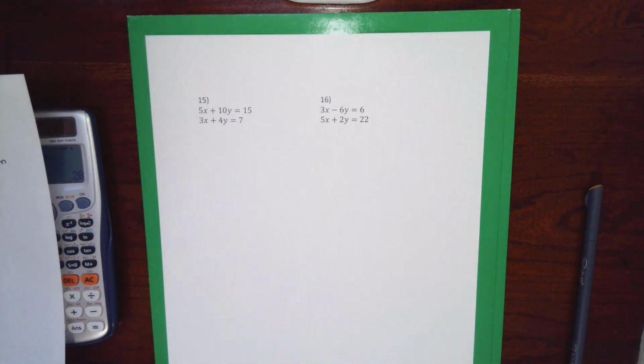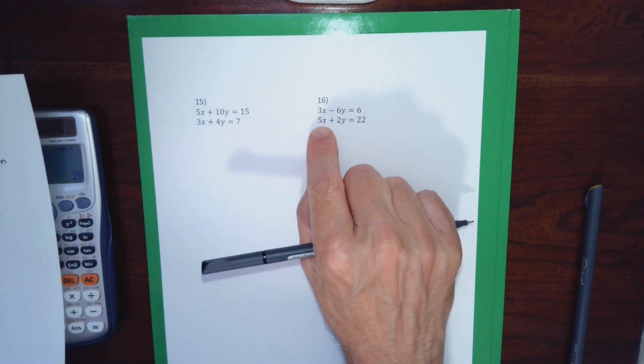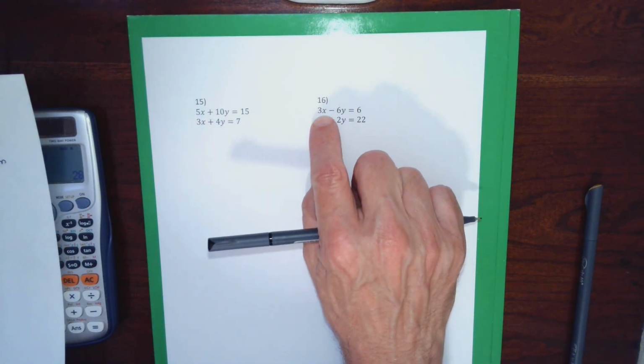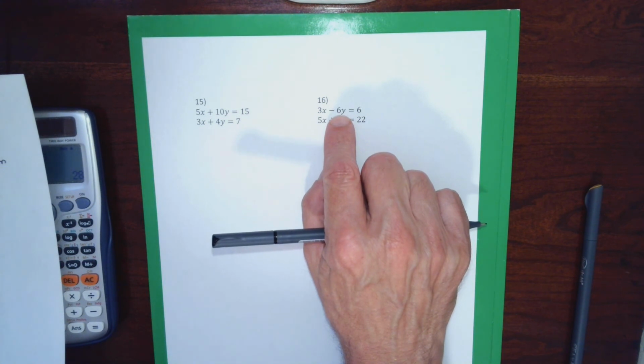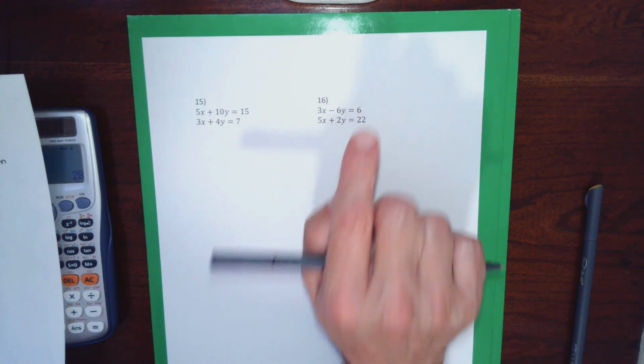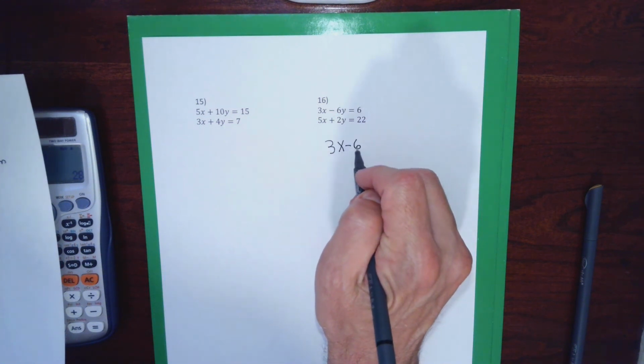So when I look at 16, I ask myself, is either equation solved for a variable? No. Does either equation have a 1 in front of a letter? No. So I look for the smaller letters. In the bottom equation, the smaller coefficient is 2. Is 5 divided by 2 a fraction? Yeah, it is. I probably don't want to use that. Go to the top equation, ignore the 6, look at the smaller number 3. Ask myself, is negative 6 divided by 3 a fraction? No. Is 6 divided by 3 a fraction? No. For step 1, I want to take the top equation and solve it for x.